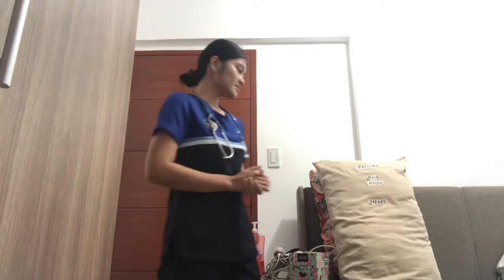But before that, we should instruct the patient first that in the middle of the medication, the patient should do several deep breaths in order for the medication to go to all parts of the lungs and to be more effective.